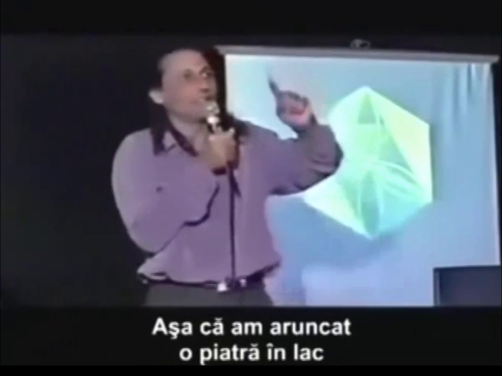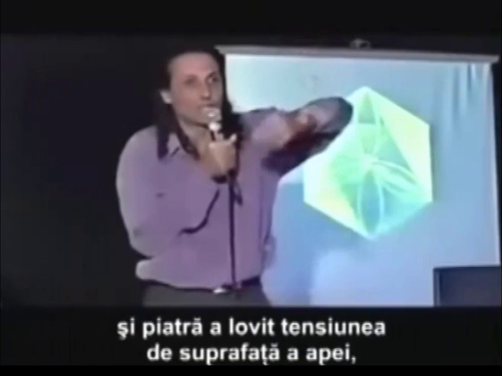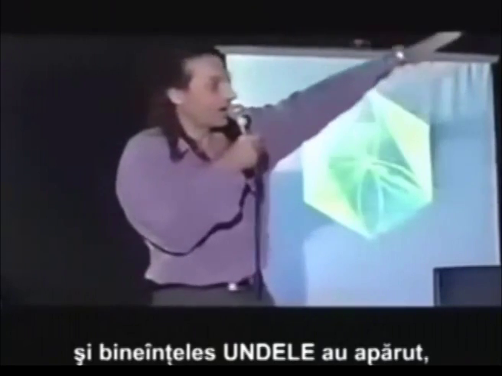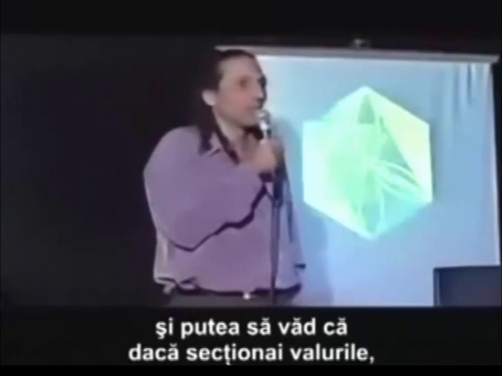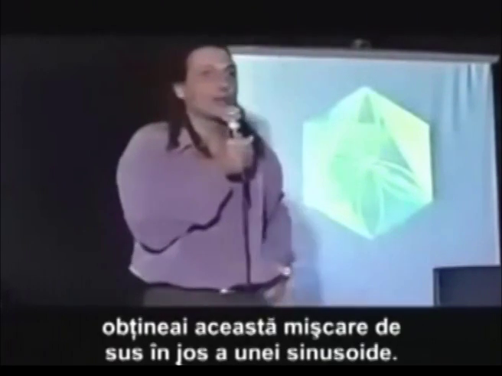So I threw it in the lake, and the rock hit the surface tension of the water, and sure enough, the waves came off, and I could see that if you bisected the waves, you would get this up and down motion of a sine wave.